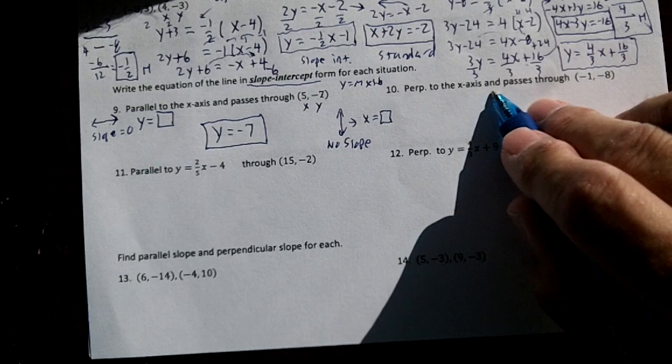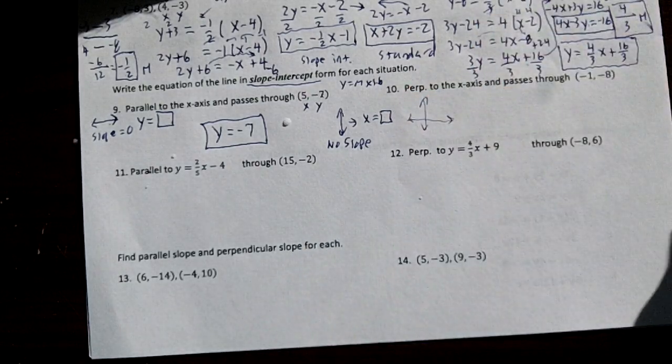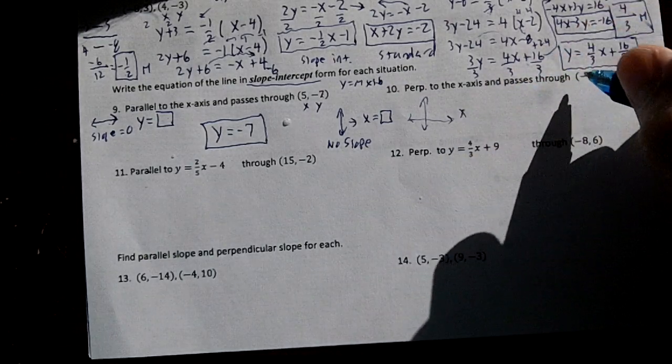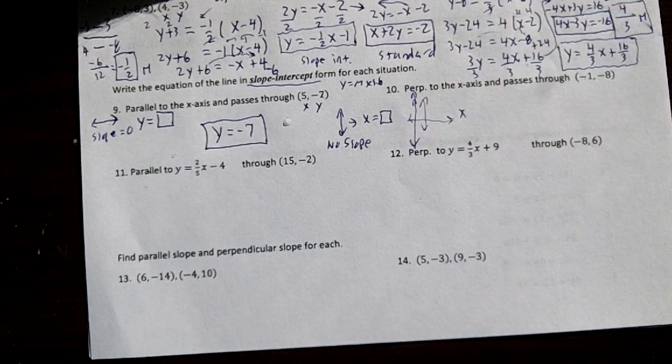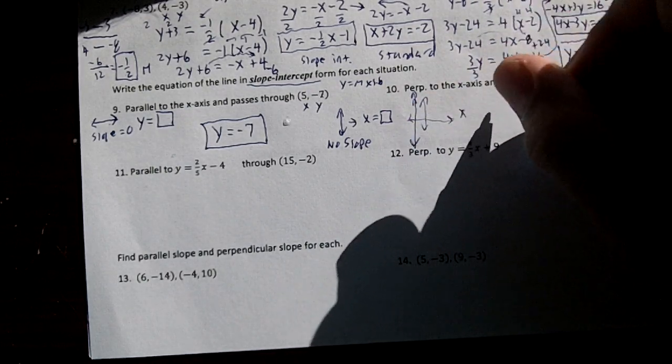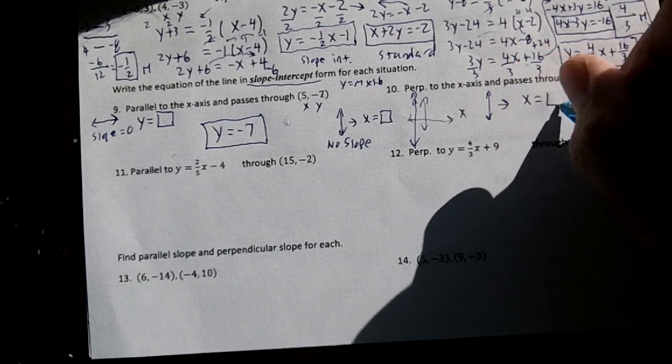It's perpendicular to the x-axis. So our x-axis goes across like this, doesn't it? That's our x-axis. If it's perpendicular, it's going to go up and down like this, isn't it? Correct? It's only going to cross the x-axis. So if your line does this, your answer is going to be x equal a number.